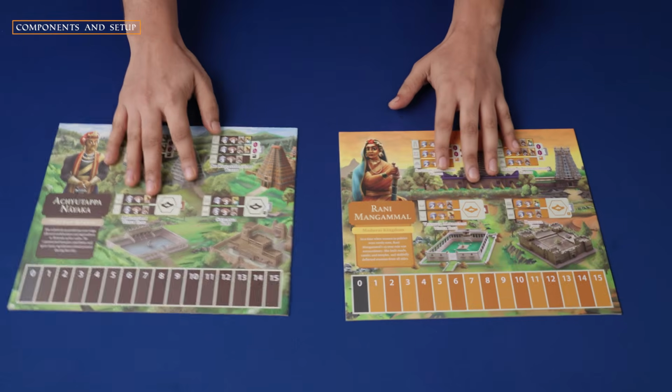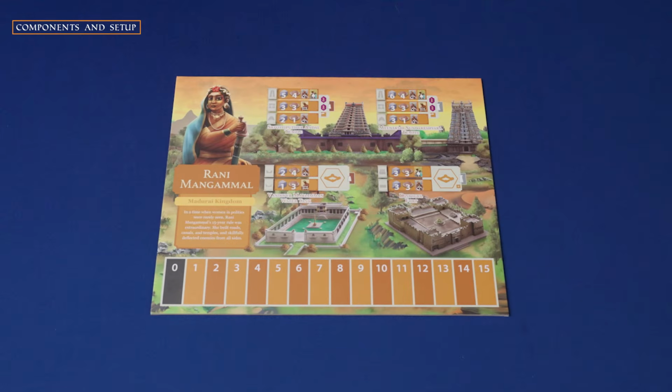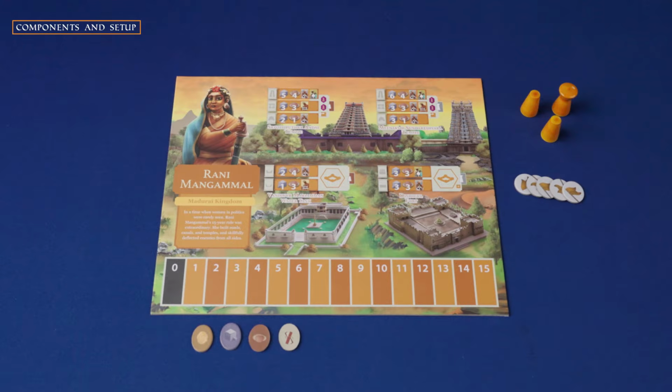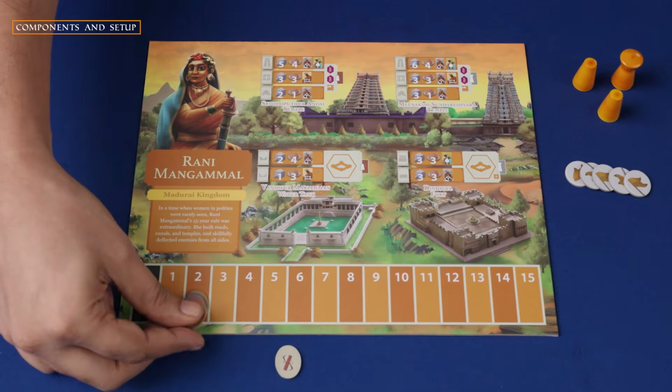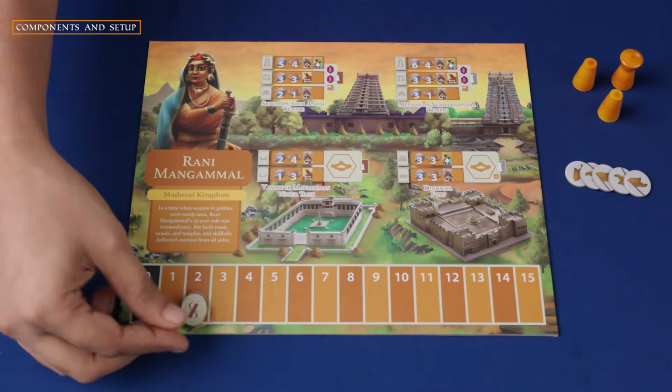Now for the players. Each player takes a player board of their choice. They also take 2 laborer pawns and 1 diplomat pawn and all of these event tokens of their color. Give each player 4 resource tokens, 1 of each gold, stone, clay and culture, and place them under the number 2 of their resource track like this. This indicates that you start with 2 resources of each type.